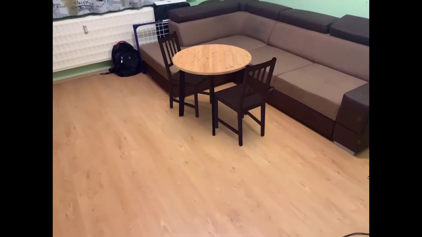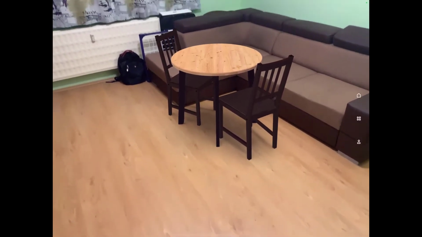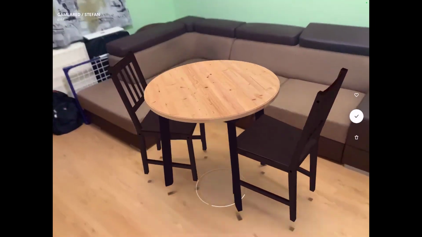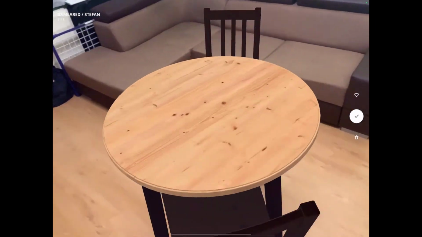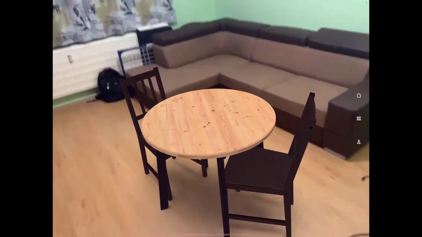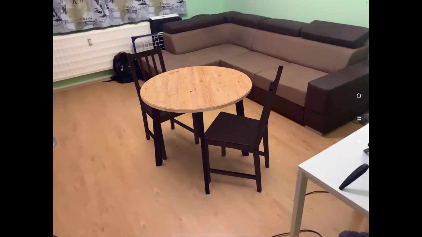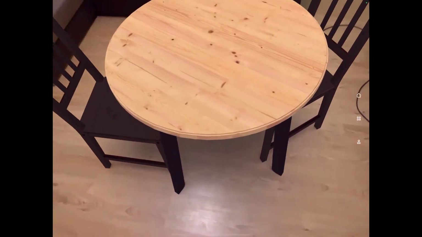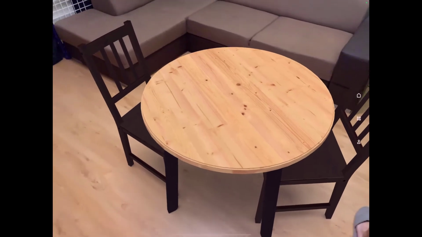Now, once you select the item and you place it in your room, you can move it around, rotate it, delete it, add some other items, go around it, just as the item would be in your room. And you can add some other items also beside the one that you have. So you can fully furnish your room and see how it looks.